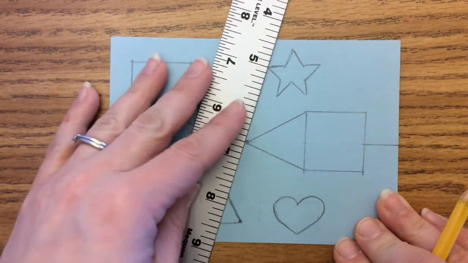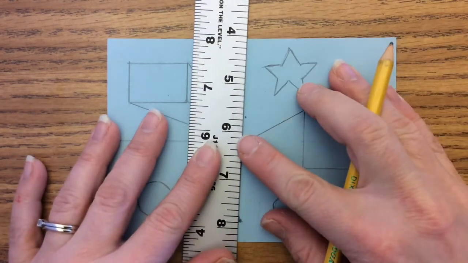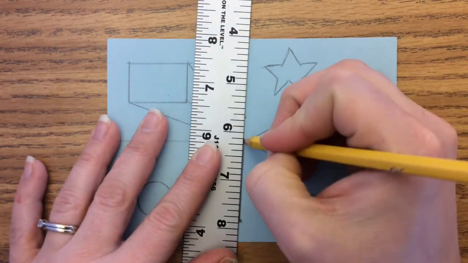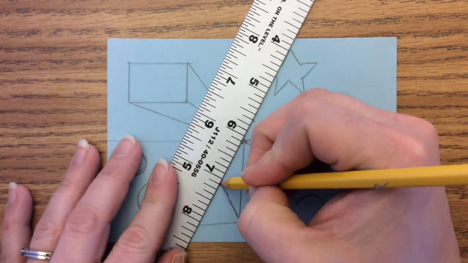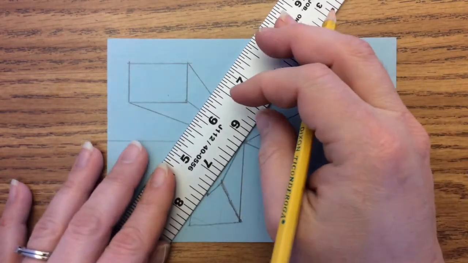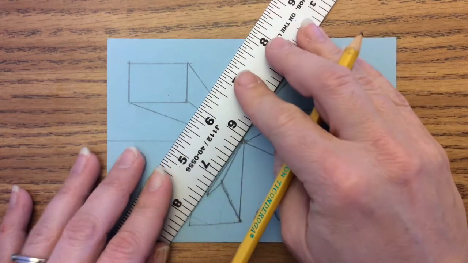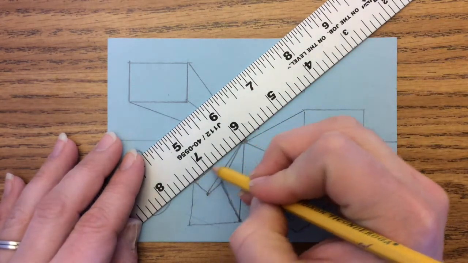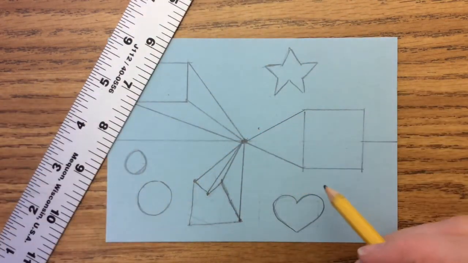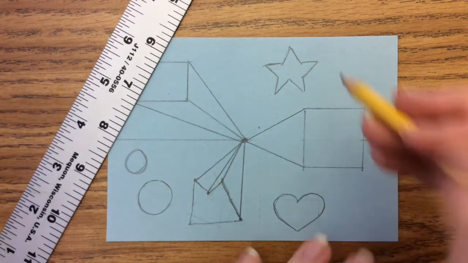Okay, let's bring them back to the vanishing point. So starting from our shape and going to the vanishing point. Perfect. Shape to the vanishing point. Shape to the vanishing point. Ooh, that one's tight, but it worked. Shape to the vanishing point. Oh, awesome. It looks like it's three-dimensional. It's popping out at us.